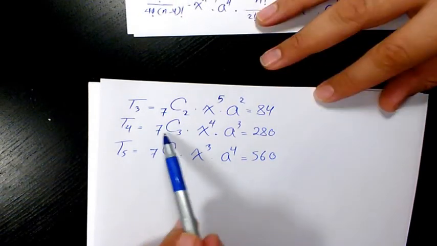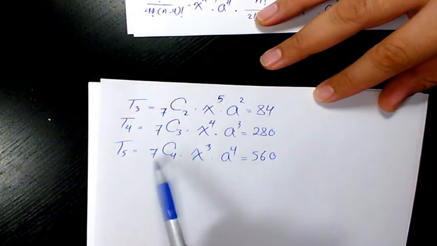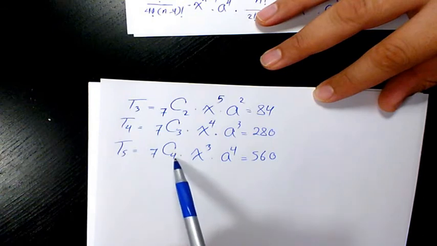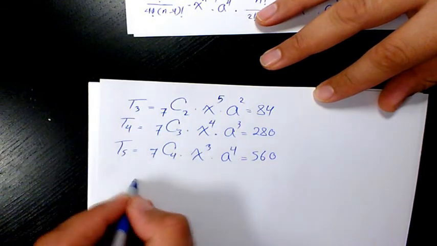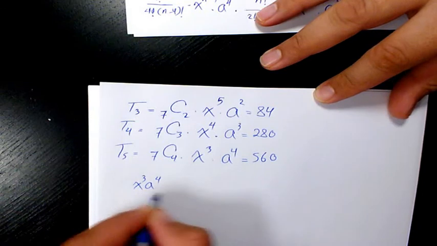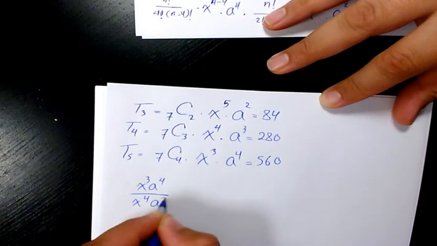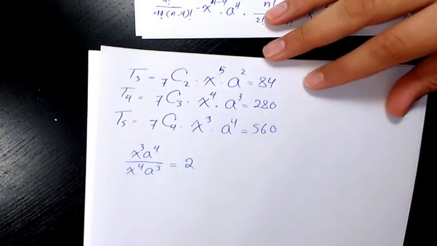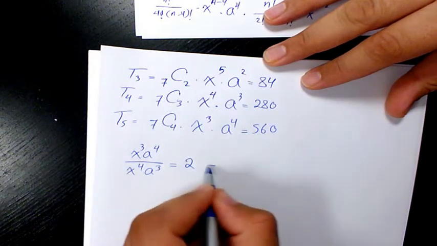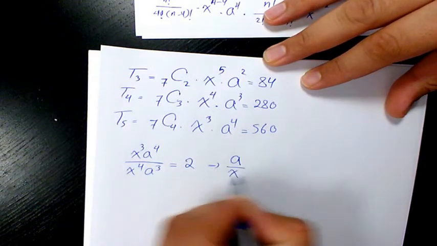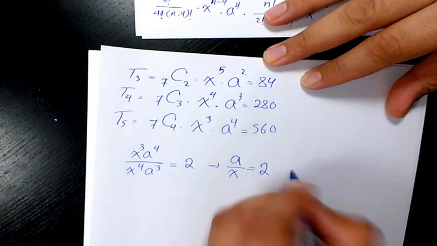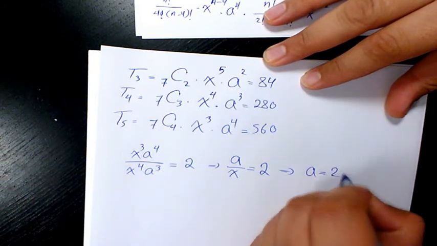So now these two are equal, 7C3 equals 7C4. So we can say x cubed a to the 4 over x to the 4 a cubed is going to be 2, which means that a over x is going to be 2. It means that a is double x.